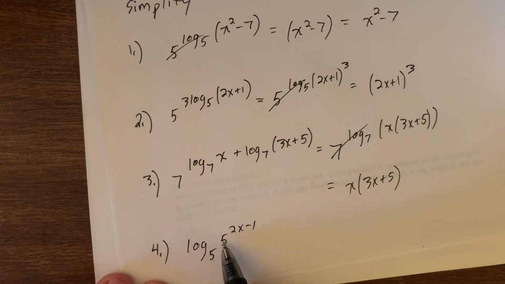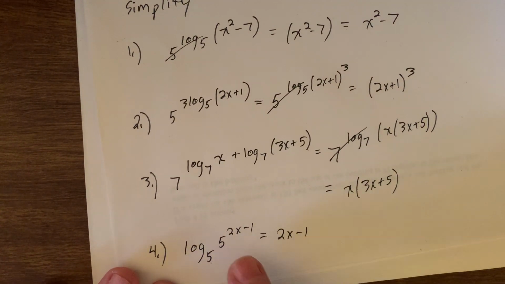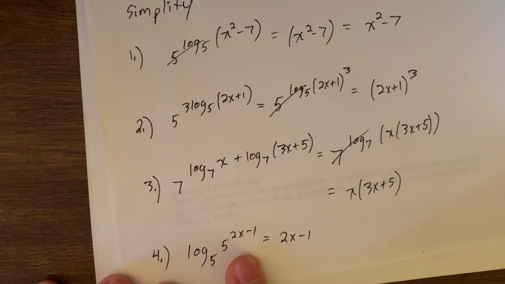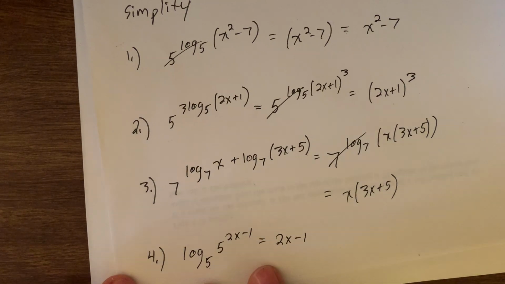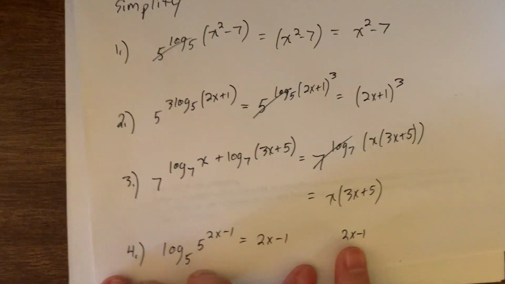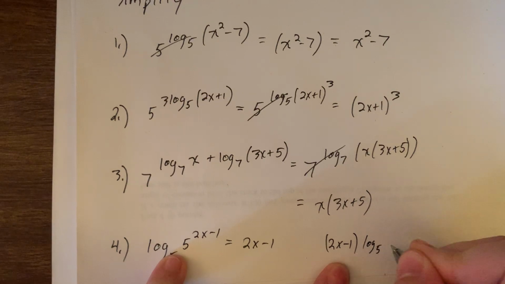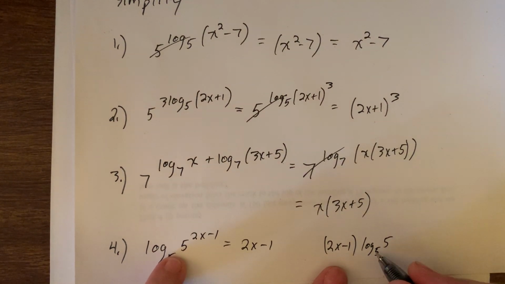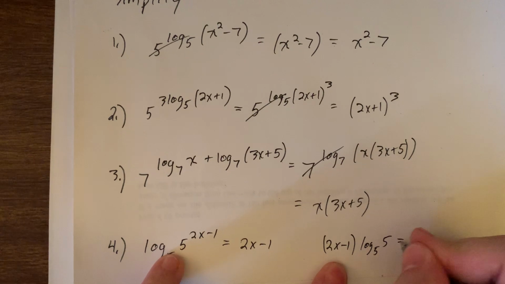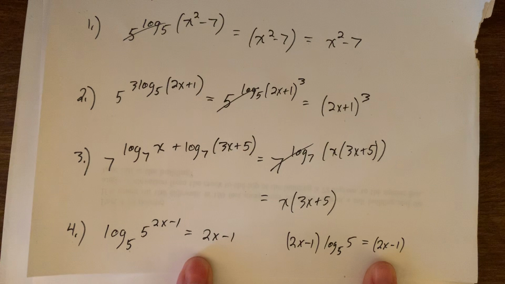But I've got the log base 5 and the 5 is an exponential, so that these would cancel and we'd be left with 2x minus 1. That comes from a direct property we had in our previous lesson. But we could also use these expansion properties. The 2x minus 1 is the exponent, so the 2x minus 1 could go out in front as a multiplier, and then I'd have log base 5 of 5, and 5 to what power gives you 5? That would be 1, so we get 2x minus 1 times 1, the matching 2x minus 1.